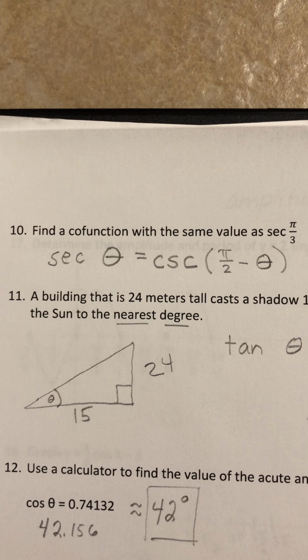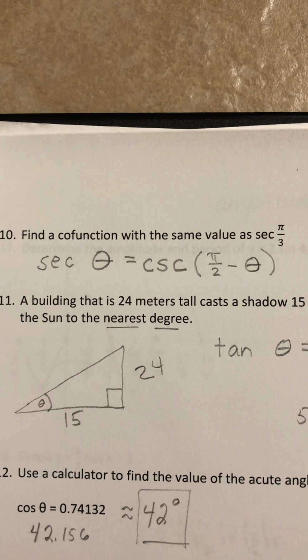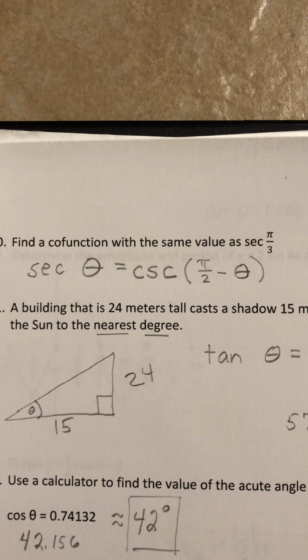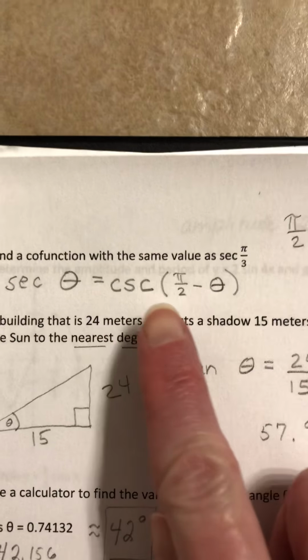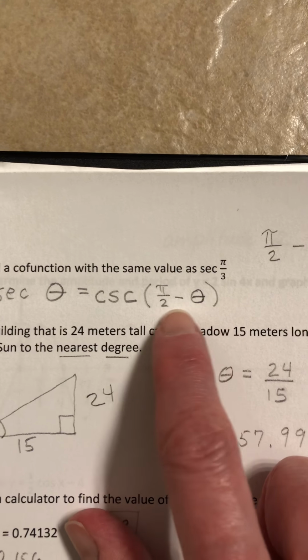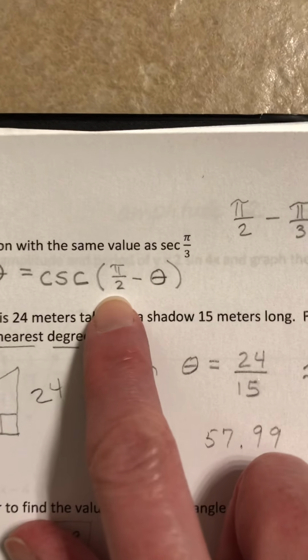Review for Chapter 4 test, page 2. Find a cofunction with the same value as the secant of pi over 3. By definition, the secant of theta is equal to the cosecant of pi over 2 minus theta. Or if you're in degrees, this would be 90 degrees minus theta, but we're in radians.